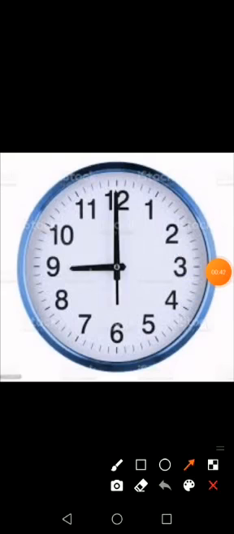So here we have a clock, okay? This is a clock, right? A clock tells us the time, okay? This is our hand and this is the minute hand, okay? This is the hour hand.